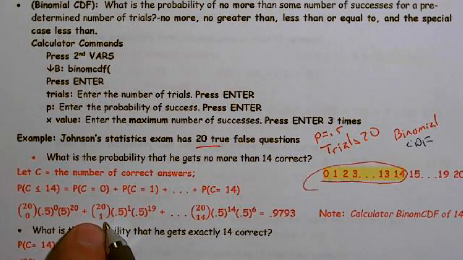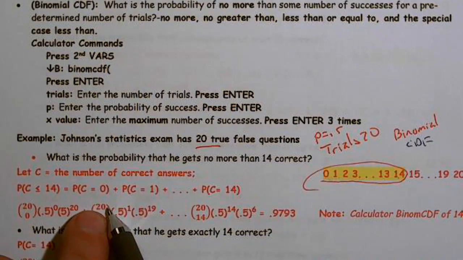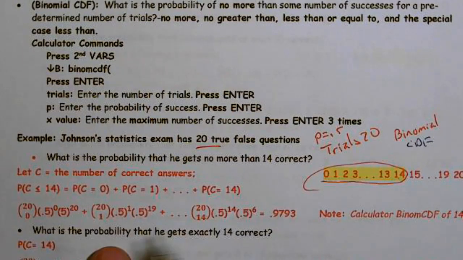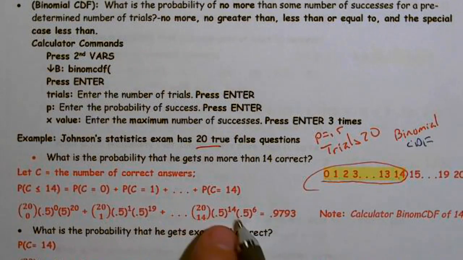I don't have to show this one. 0.5 to the first, and then 0.5 to the 19th. Please note, this plus this has to add up to the number of trials. But I do have to show my first and my last. My last one would be 20 choose 14, so I'm 0.5 to the 14th, and 20 minus 14 is 6.